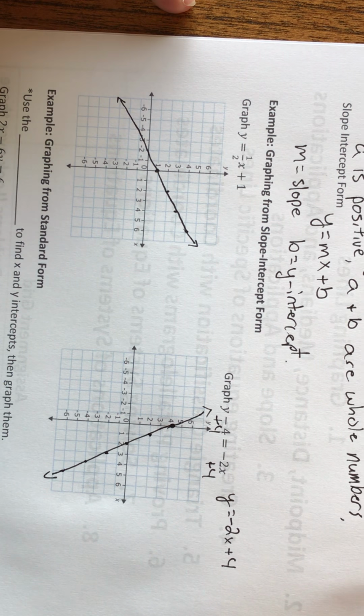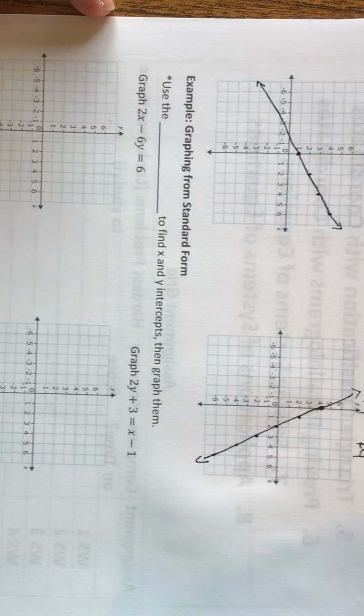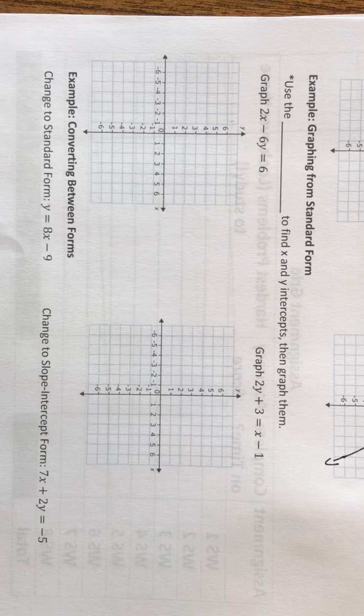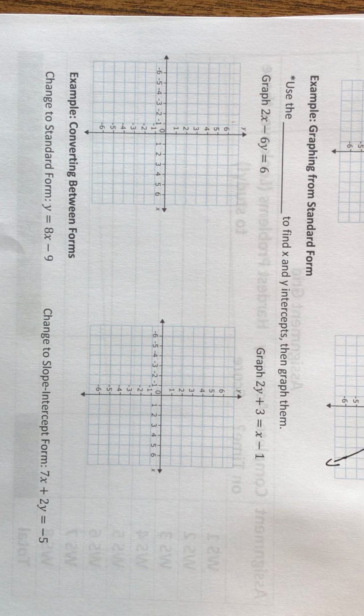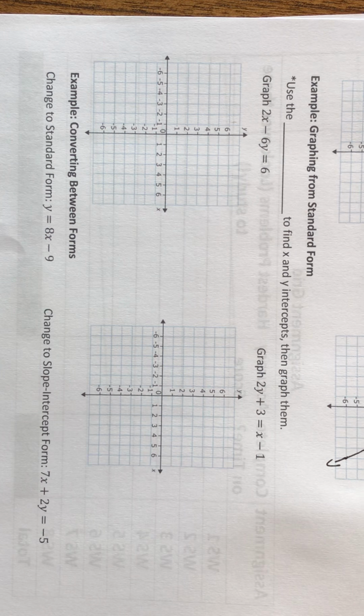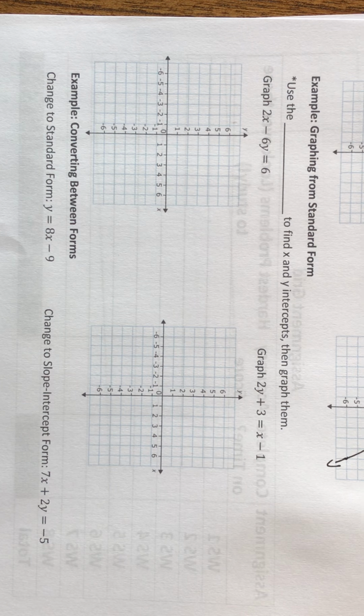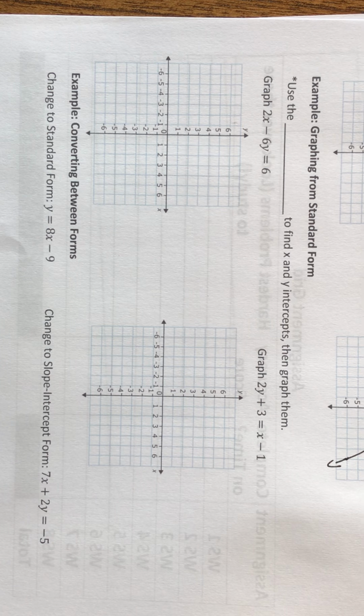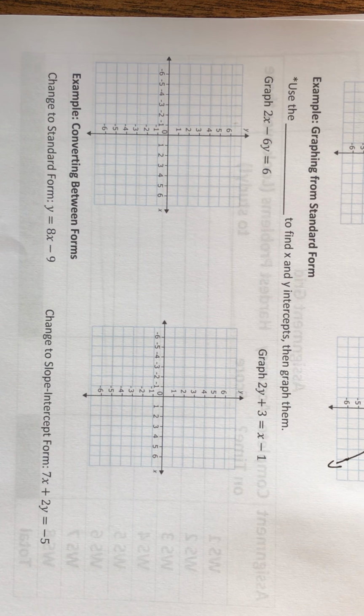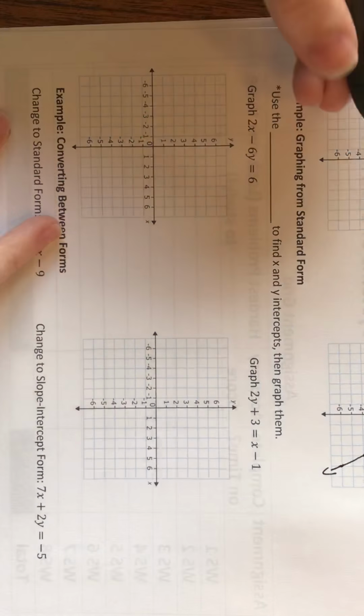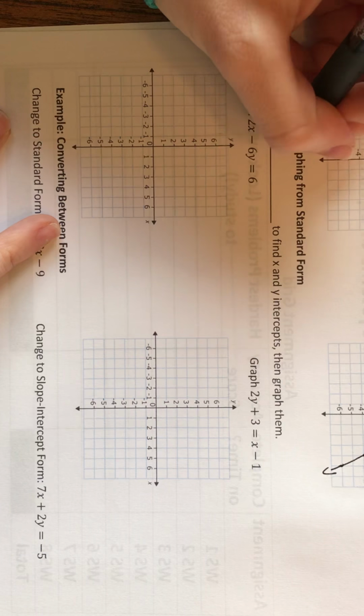Another way we can graph, and this is something you've also seen, but might not remember quite so well because you didn't do it as often, is to graph from standard form. Graphing from standard form involves finding the x and y intercept points and using those to denote the graph you have to make. The way we're going to find the x and y intercepts in standard form is to use what's called the cover-up method.